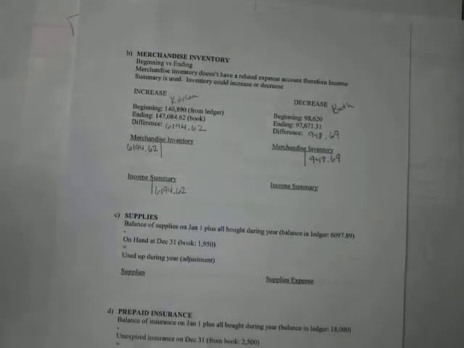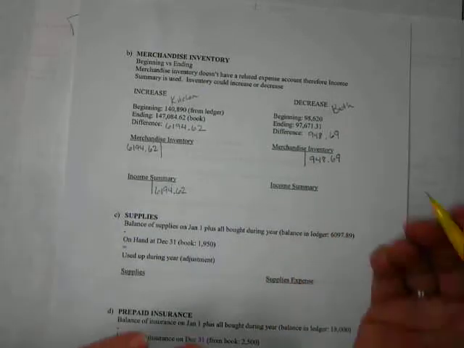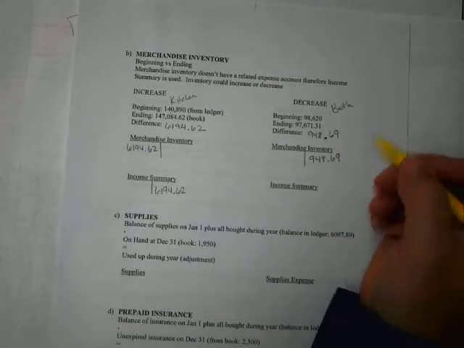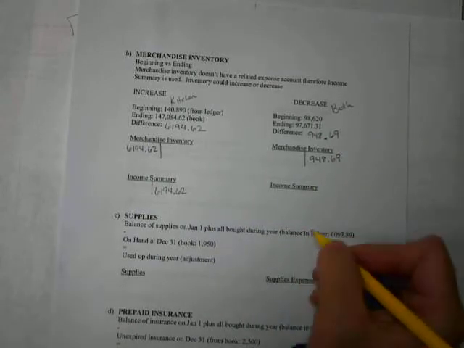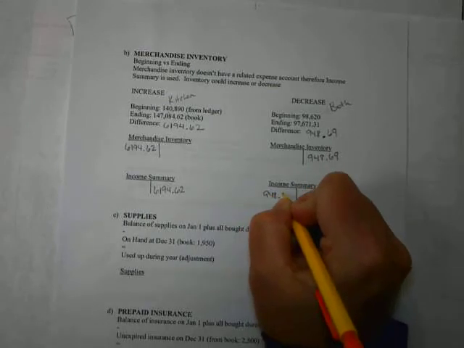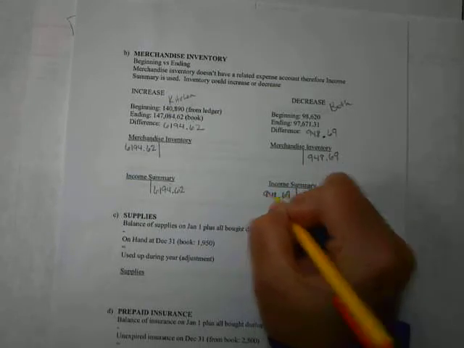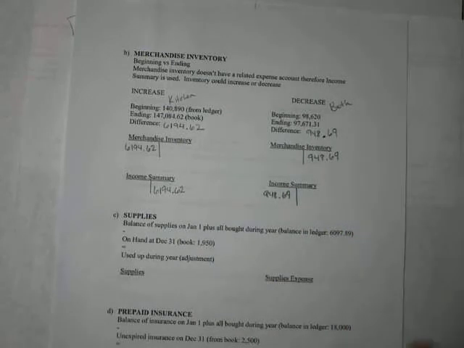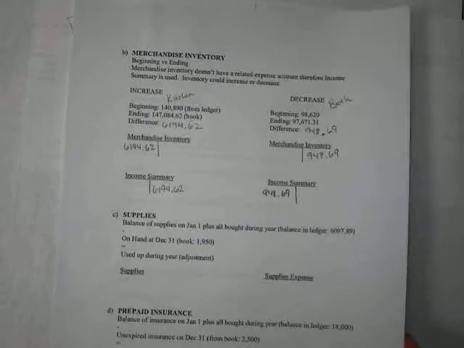So it's just the timing of how that ends up, whether we increase or decrease. There's nothing good or bad about it. It's just the timing of how our purchases came in and how our sales went out. And then of course we need income summary to be the debit part of that transaction. So there's the adjustment for that.